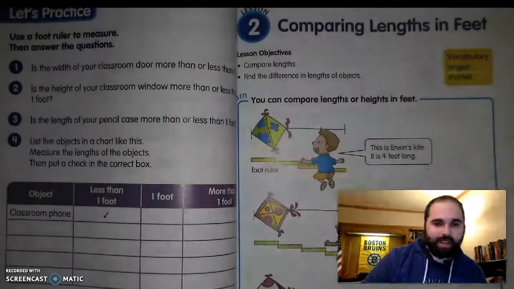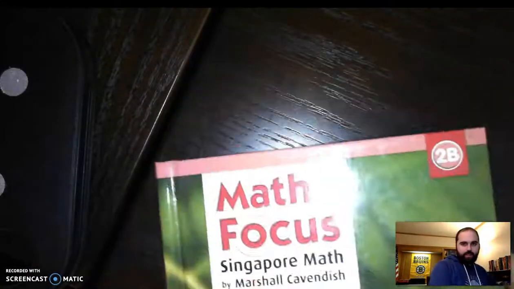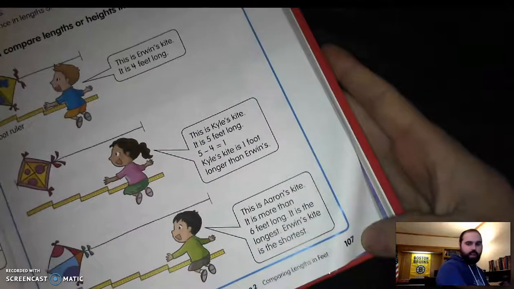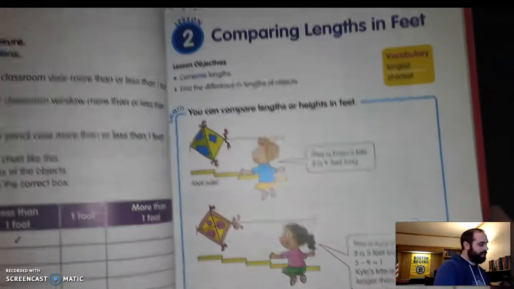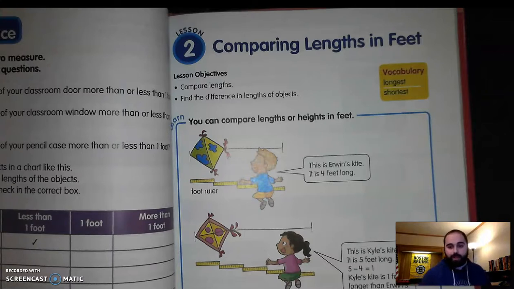I'm going to send myself down into the corner and we're going to be taking a look at our books. And guess what? I sent these books home for a reason. Now you can look along with me. So I'll show you the book that we're in today. We're in 2B and I'm on page 107. So if you want to get this out, go ahead and pause the video. And then you can follow along with me that way.